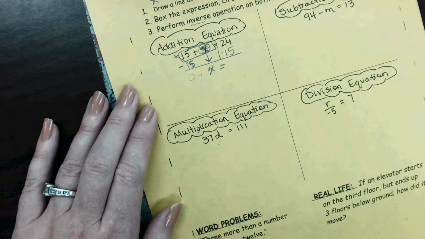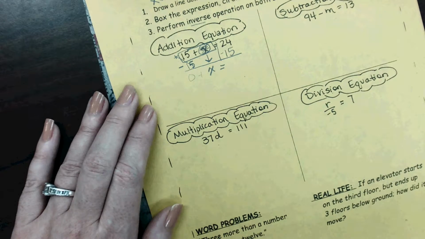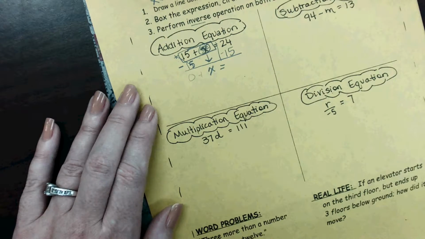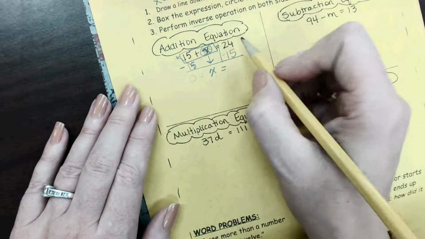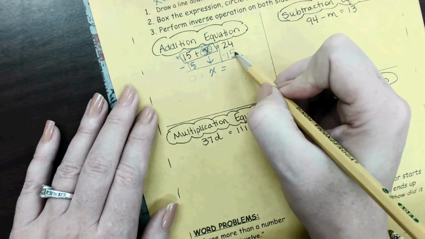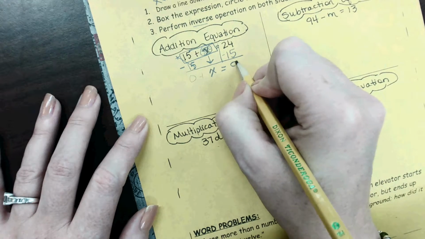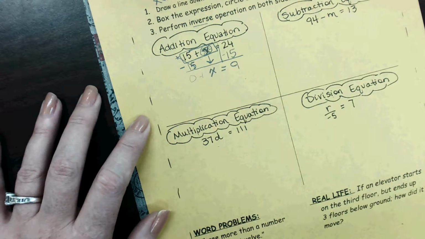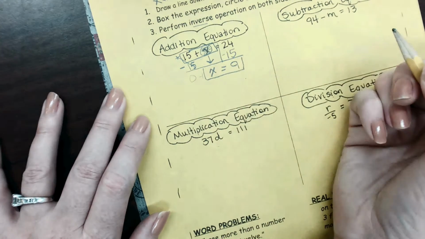And 24 minus 15. Now, yes, you can use your blue calculators, but only the blue calculators, because we will be dealing with positive and negative numbers. So I'm not going to use a calculator at all, and I'm just going to say 24 minus 15 is, just like when I was in elementary school, a positive 9. And if you put that into the calculator, 24 minus 15, you would get 9. So my solution is x equals 9.